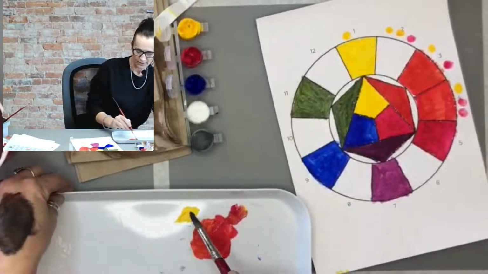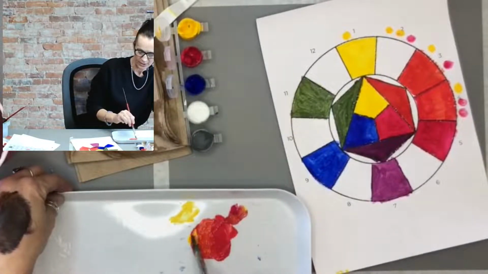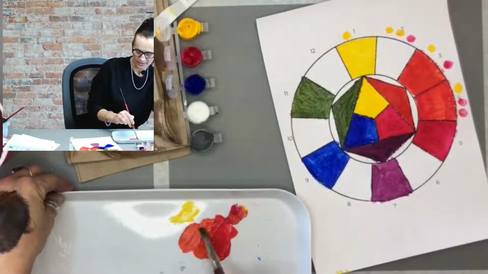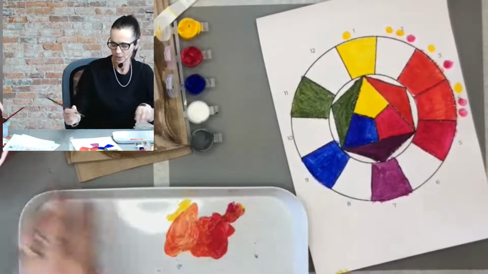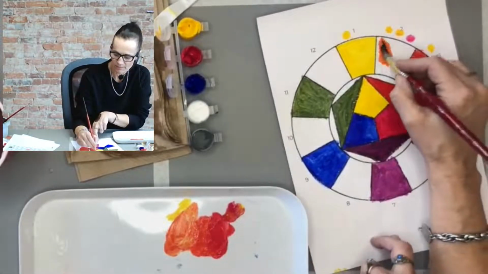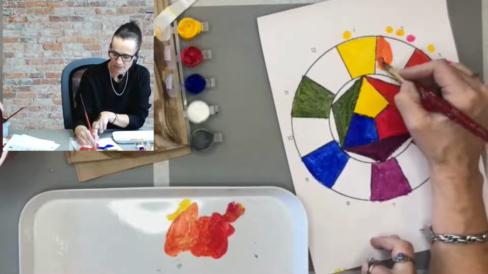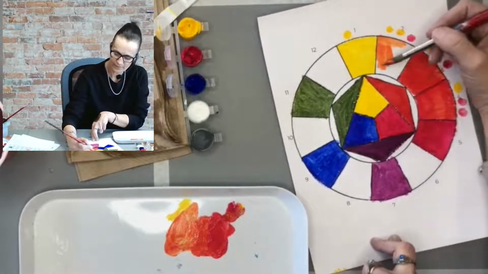So I'm going to take this other side and I'm going to actually make this more yellow. So now we're getting into Pumpkinville. A little bit on that really pumpkin-y side of life over here.